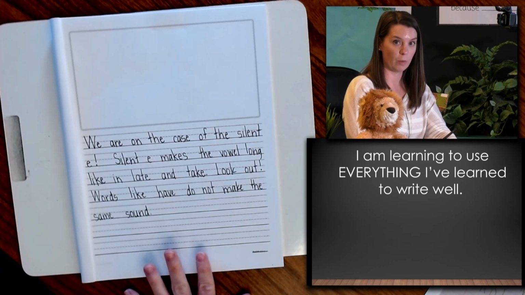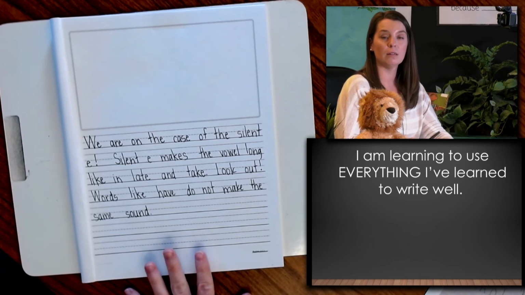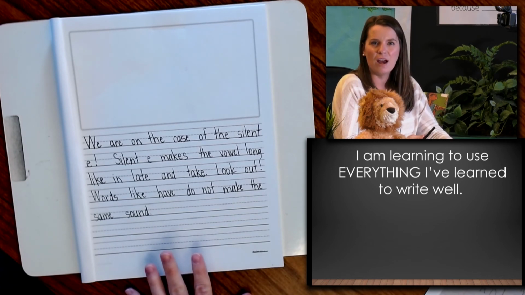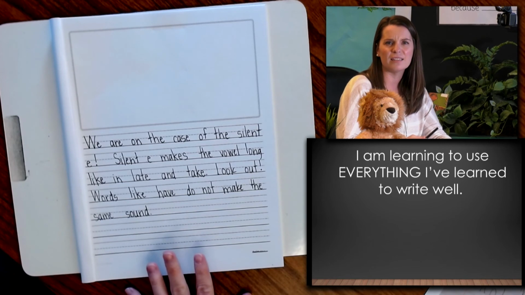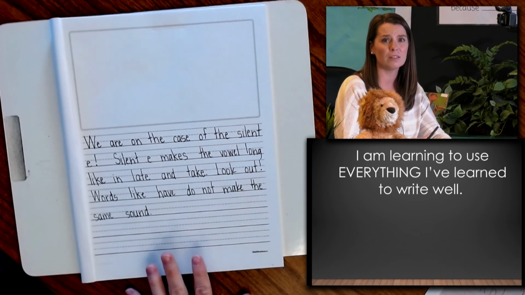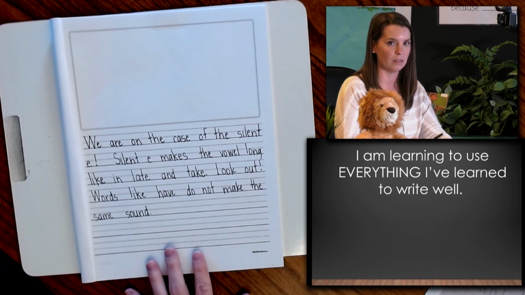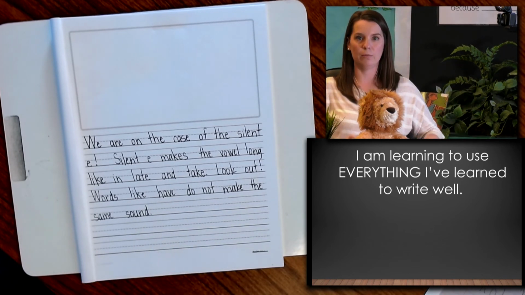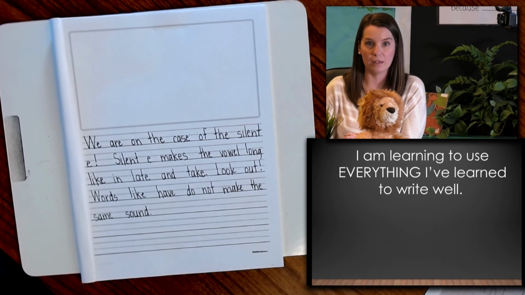Did you get yours written on your whiteboard? Show it to me. Looks good. I see lots of capitals. I see some lowercase. I see that you've used a lot of snap words, and you've used everything that you've learned about the case of the silent E to help you write this message to the Super Secret Detective Agency. Now, I'm going to take a picture and I'm going to send that to them so that they know what we have been working on.